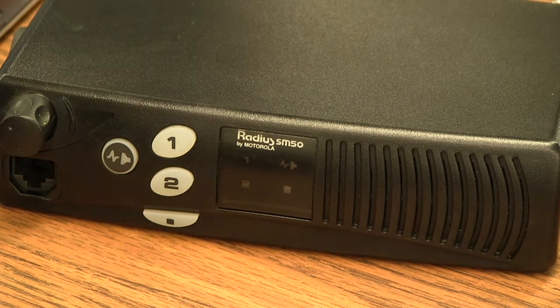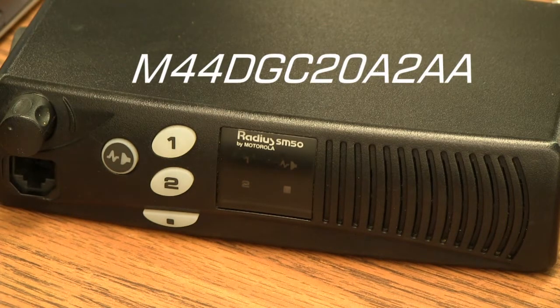Hello, BWHA38 here, and today we are going to program a Motorola Radius SM-50, and more specifically we are going to out-of-band program this radio.